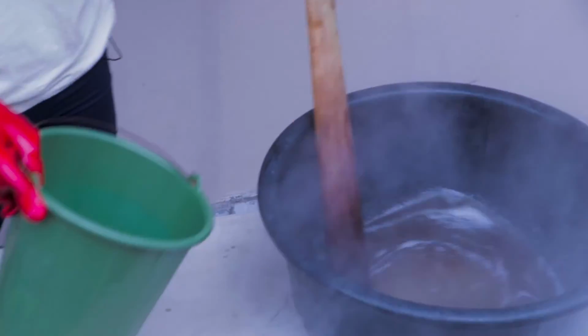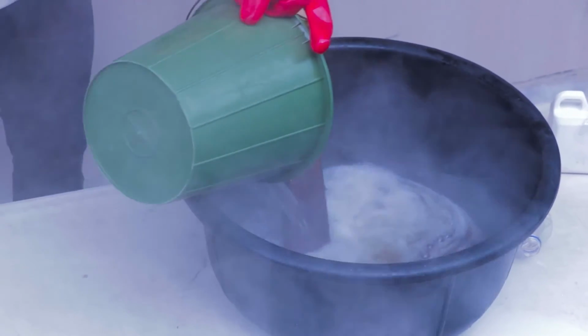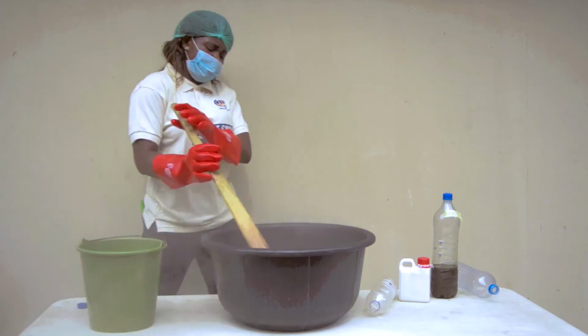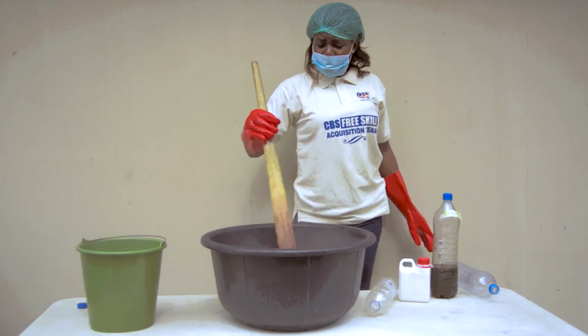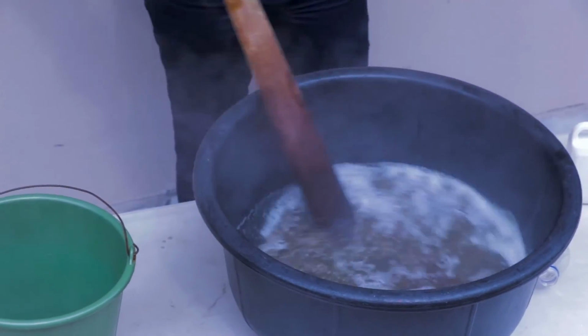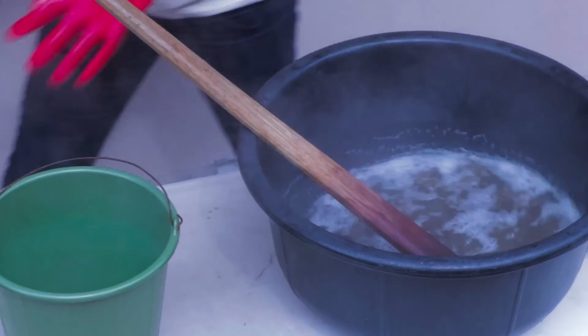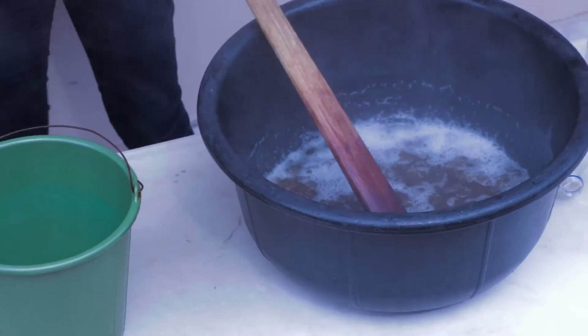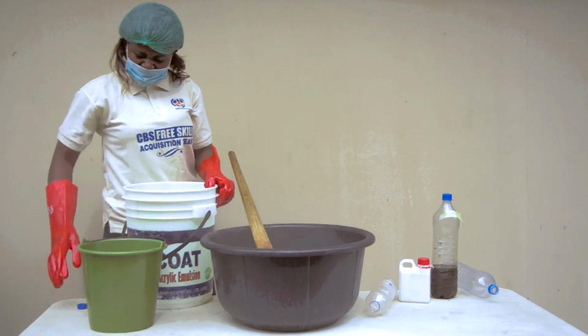After that, I just poured the mixture of HF and water. So you now measure your remaining 9 liters of water.